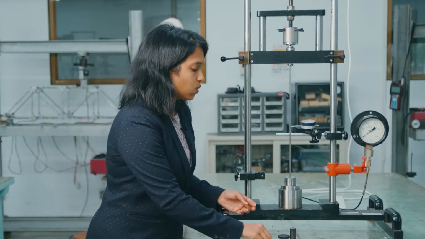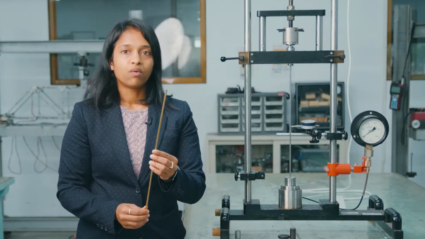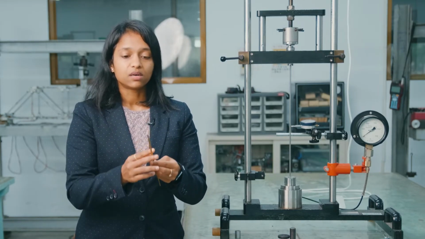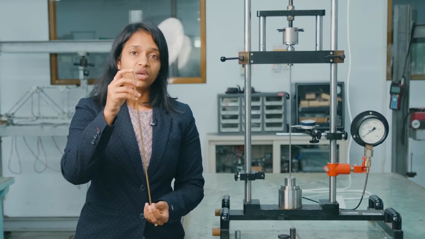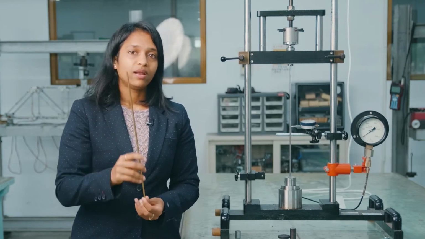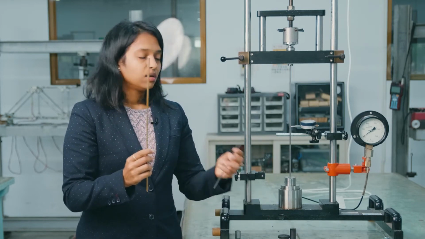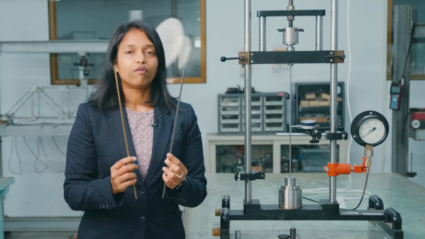There is also a member made of copper, and you're going to look at the response of this member with a circular cross section for a pin-pin or hinge-hinge boundary condition. And again, you can compare this with this material to see the effect of the modulus of elasticity.